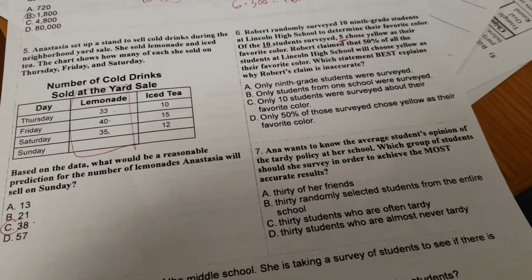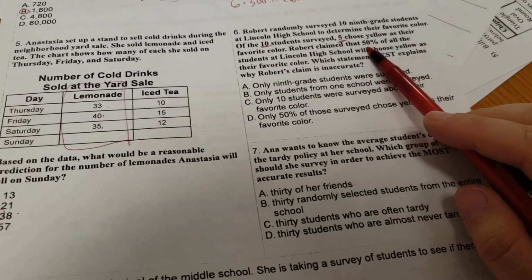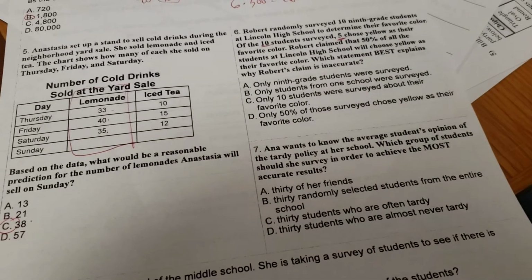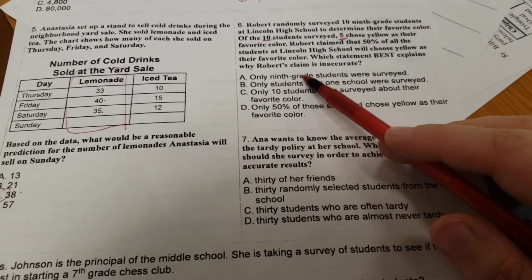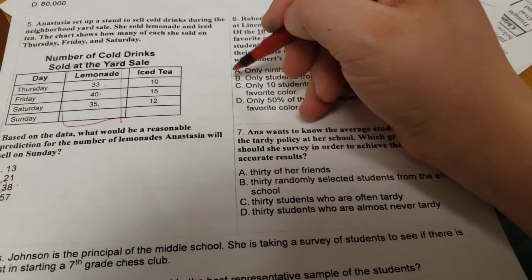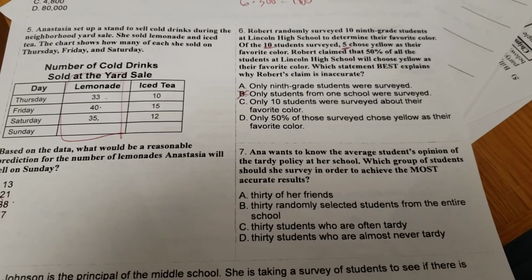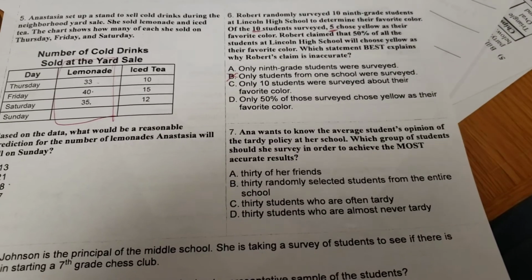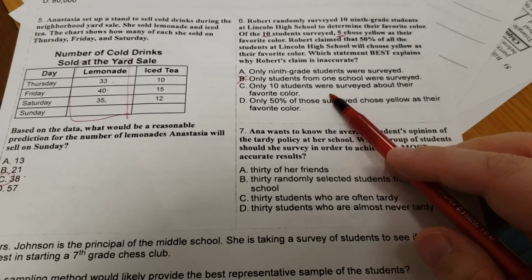So his claim is that half of all the students will choose yellow. He only surveyed ninth grade students, so that is a problem. Students from one school, well, that's the school he's looking at, so that's not a problem at all. He's only looking at students at Lincoln High, and that's the only claim he's making. Only 10 students were surveyed about their favorite color.